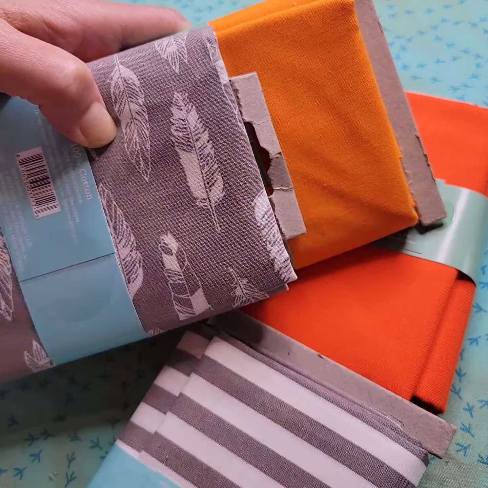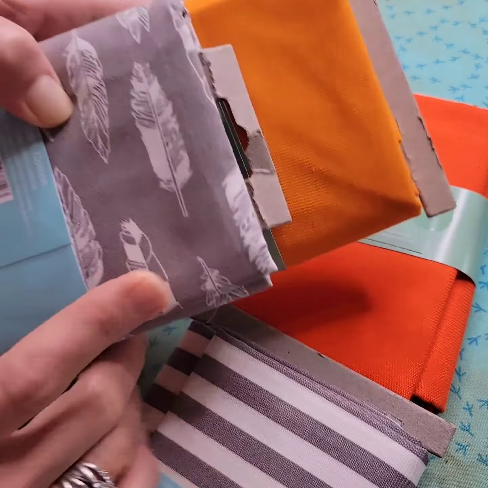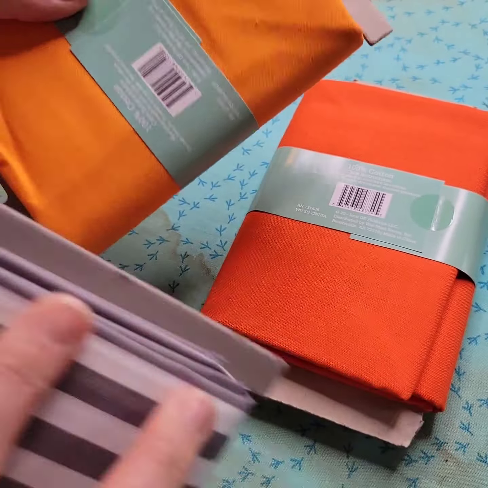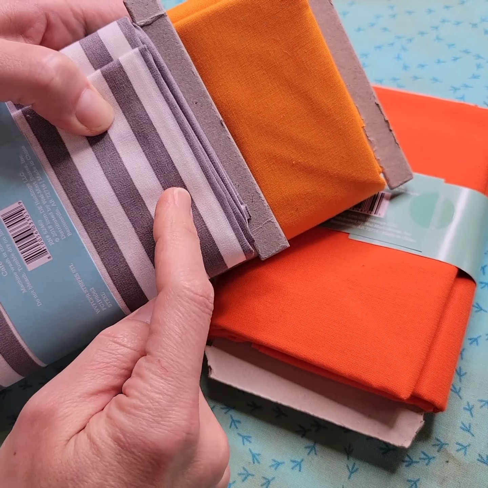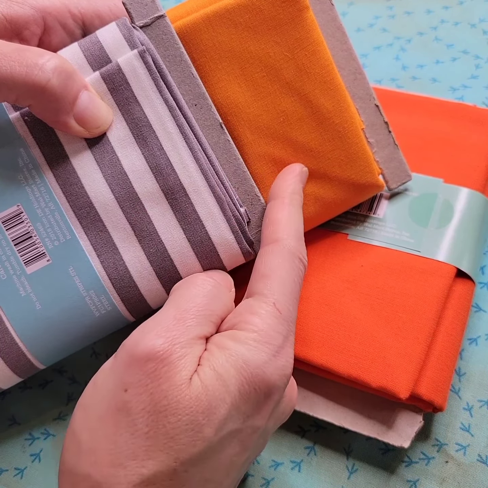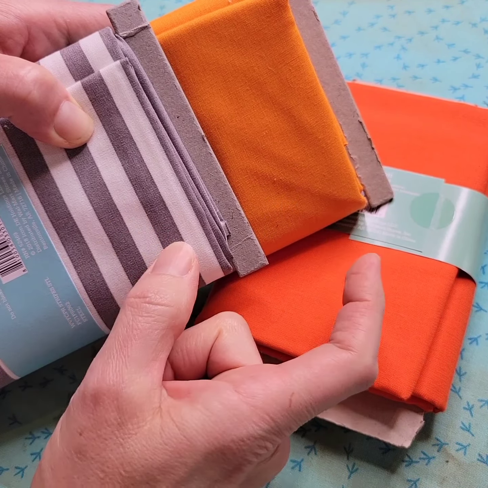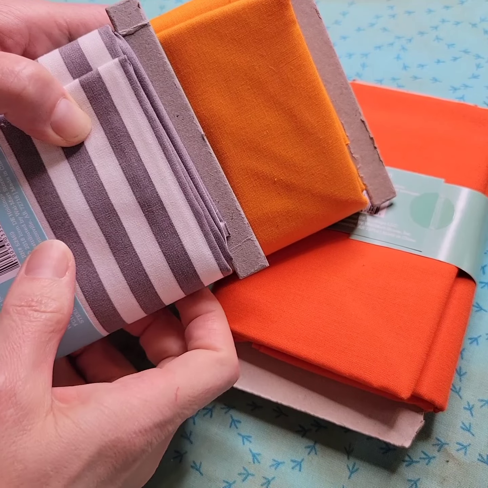And we're getting into more of a fall story by pairing it with this deeper gray. And because it's a solid, it can probably take the energy of a stripe next to it. There's not too much competition of your eyeball between strong prints there.